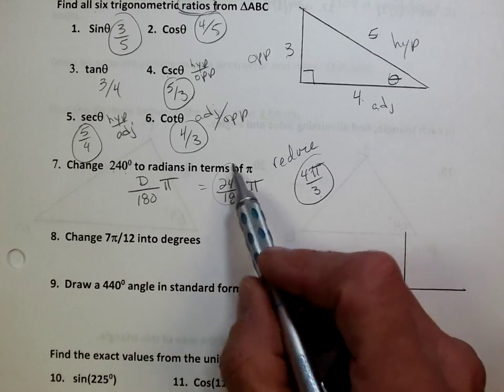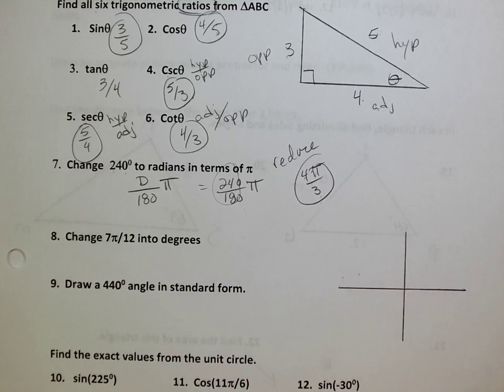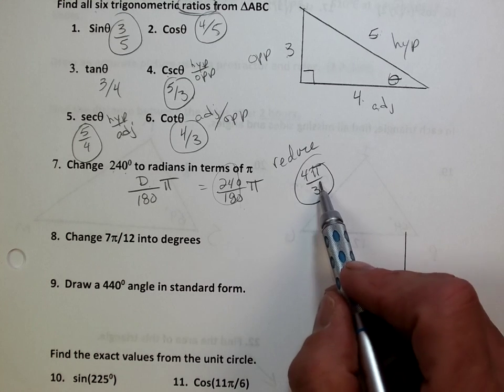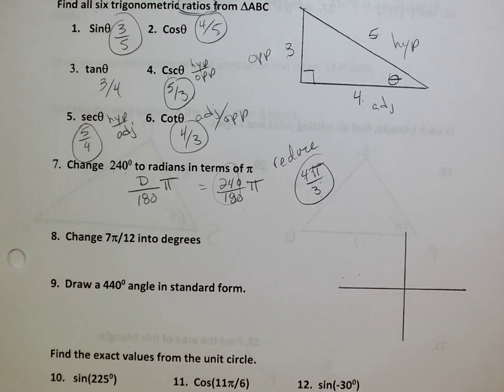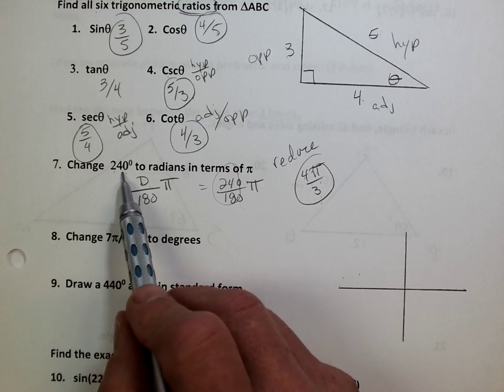I just reduced. 24/180 is 4/3. So I did. That would be radians, yeah. Right, but tomorrow it won't be. Great question. Yes, I would go straight to it. If it's on the unit circle, you're right, Juan.